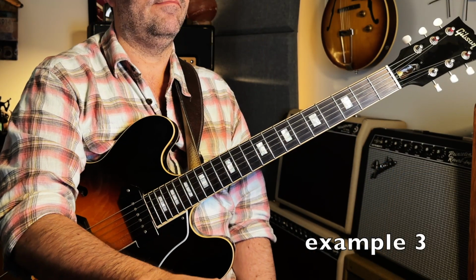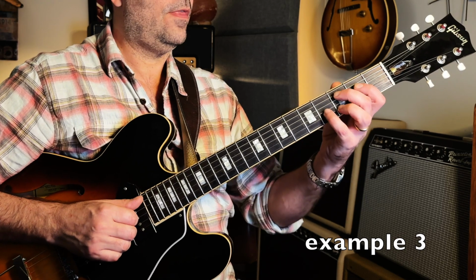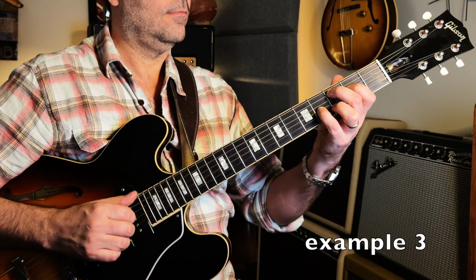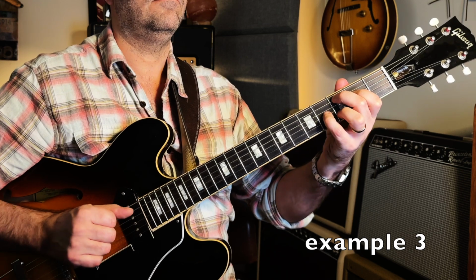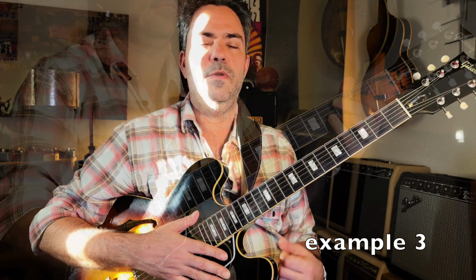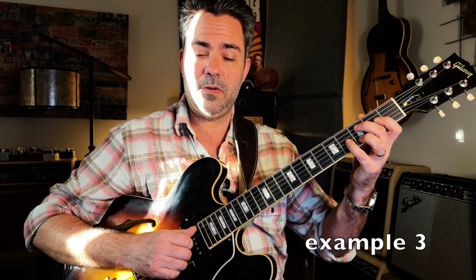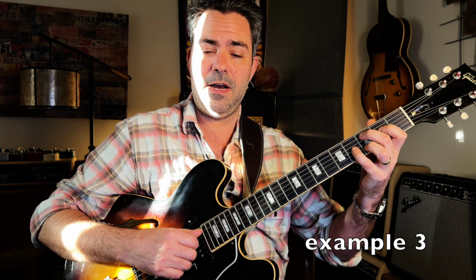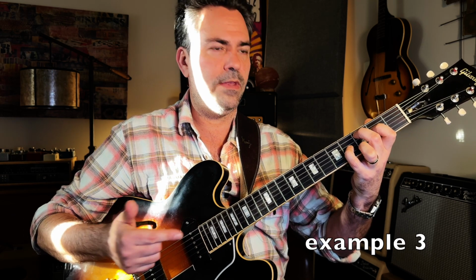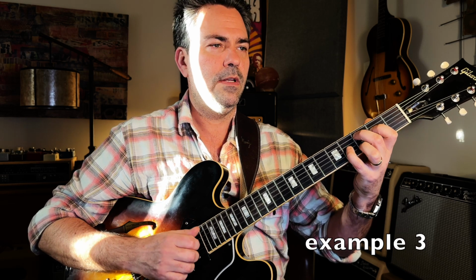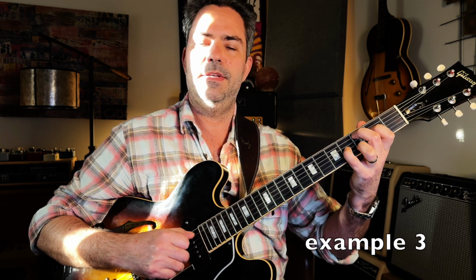Example 3. 1, 2, 3, 4. So example 3, we're going to start with the one chord voiced as a major 9, just to give it a different color, right? We've been ending with the major 9 in the previous two examples. So now we're starting on the major 9.